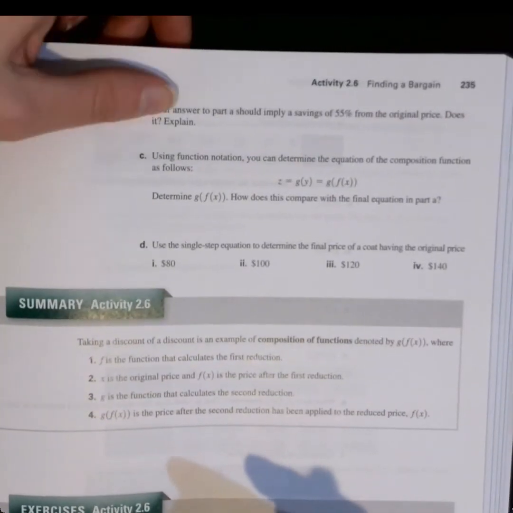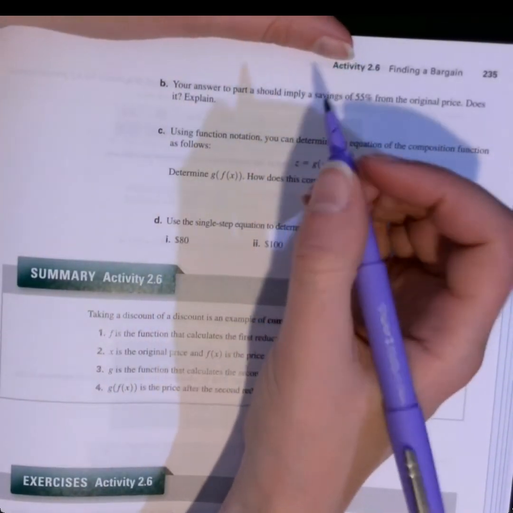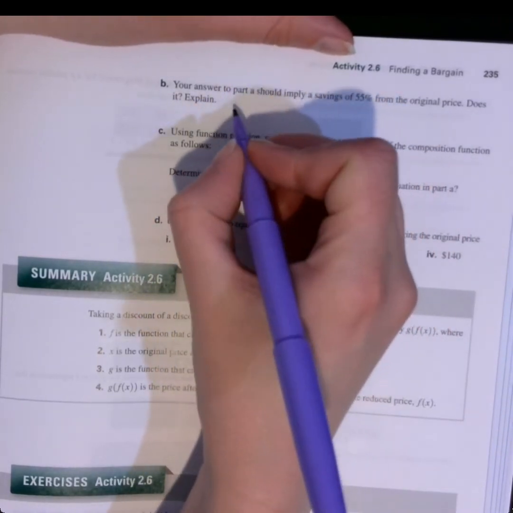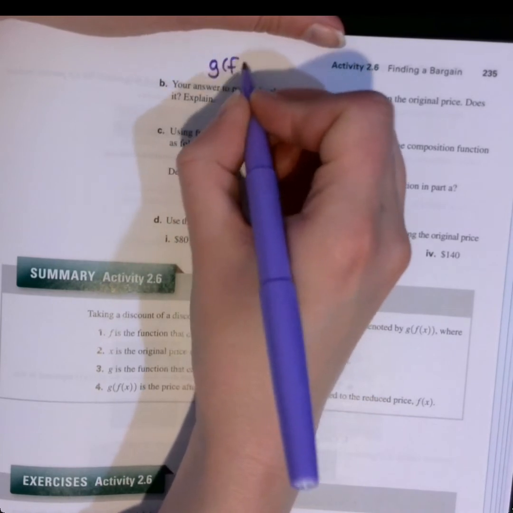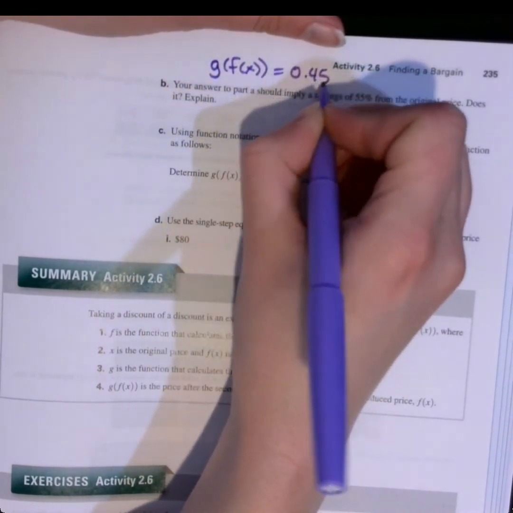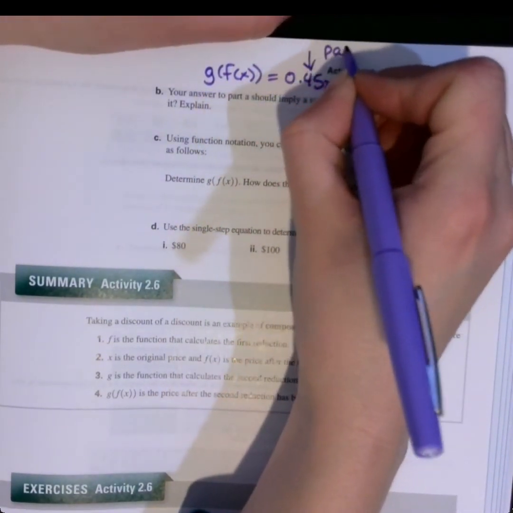My answer should imply a 55% savings, does it? So remember that 60% was 60% paid, the 75% was 75% paid. So this g of f of x composition, this 0.45x that we have here, this is the percent paid.